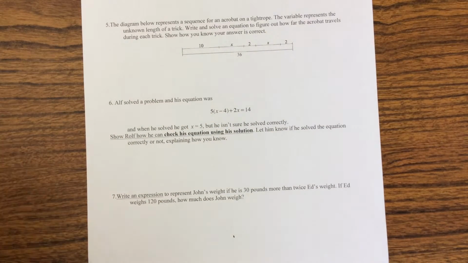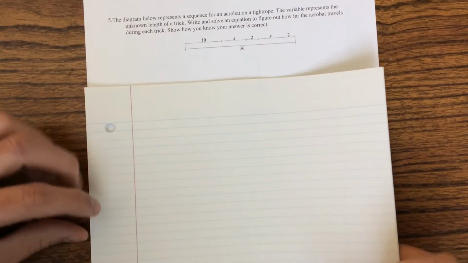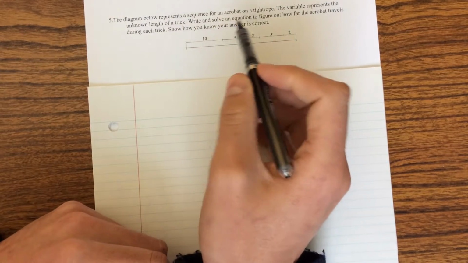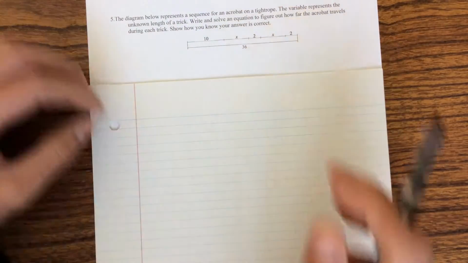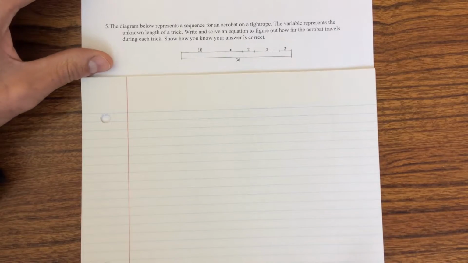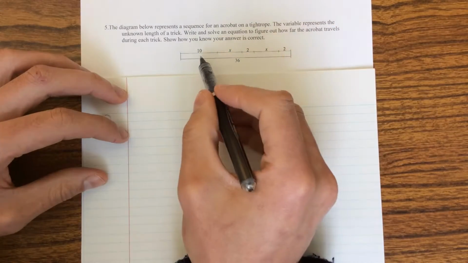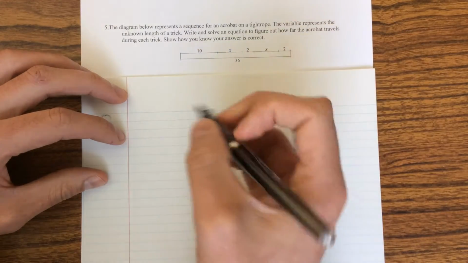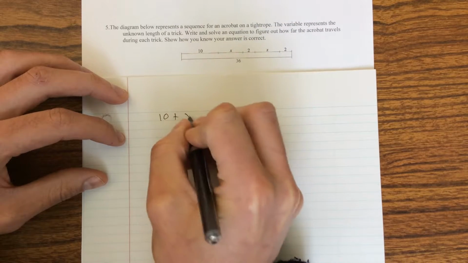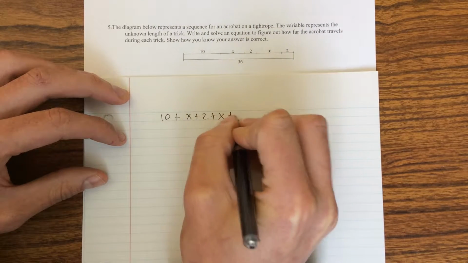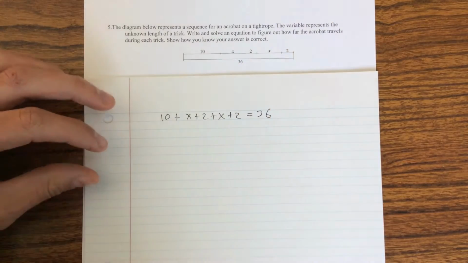All right, number 5. The diagram below represents a sequence for an acrobat on a tightrope. The variable represents the unknown length of a trick. Write and solve an equation to figure out how far the acrobat travels during each trick. Show how you know your answer is correct. So we got to write an equation. We know these two things are equal. So 10 plus x plus 2 plus x plus 2 has to equal 36.